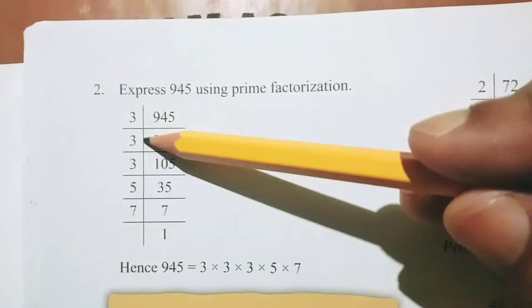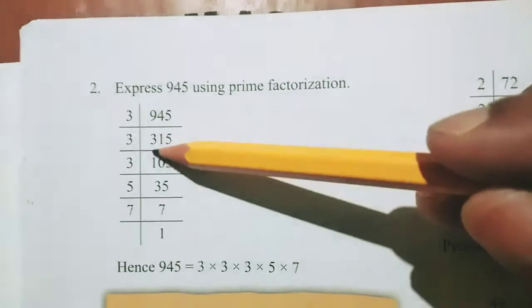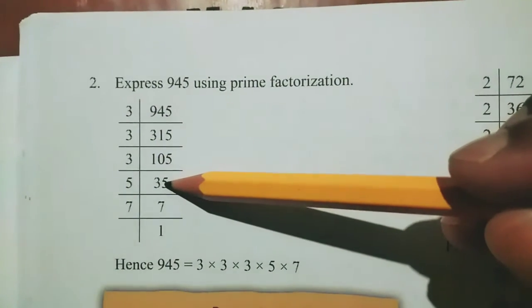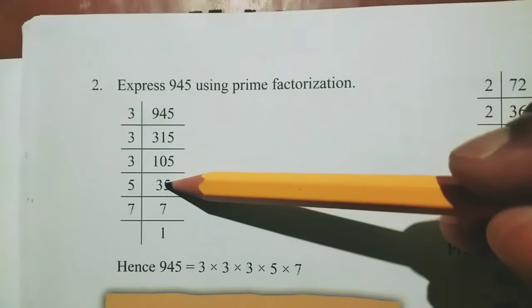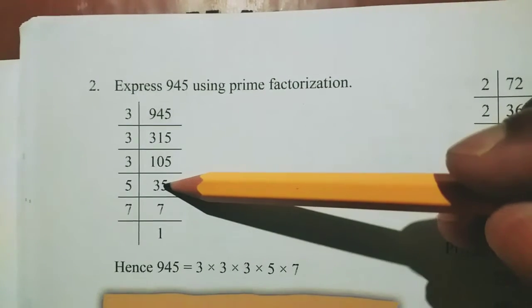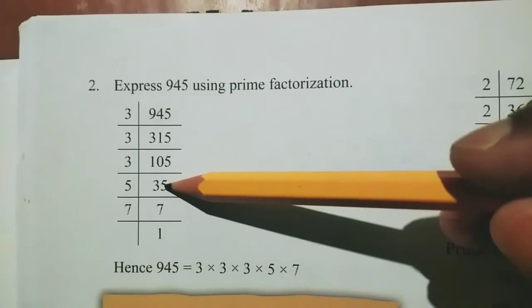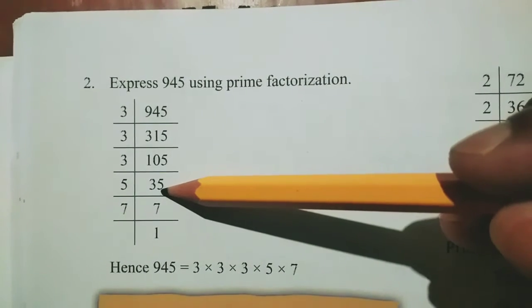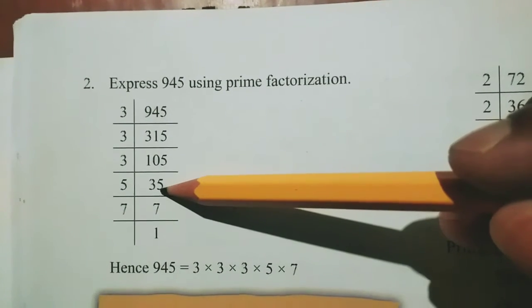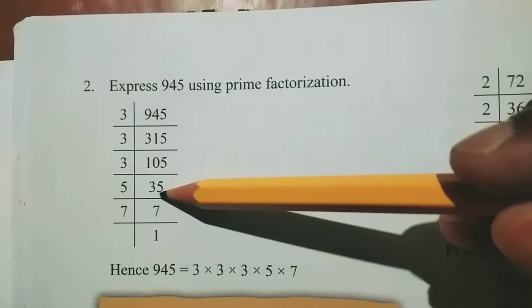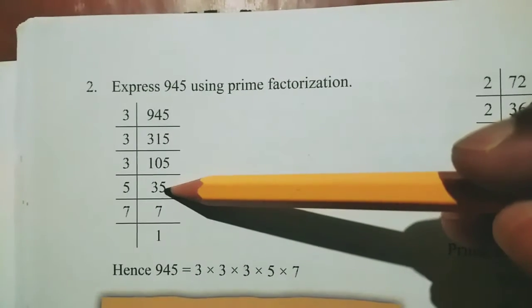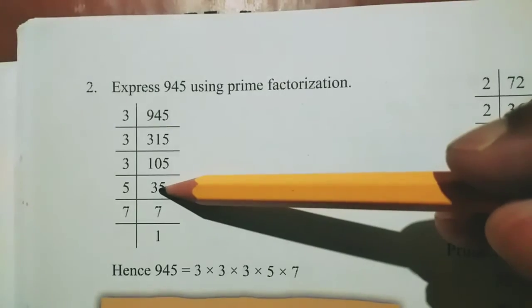Again we'll divide this number by 3. It is coming as 105. Again we divide 105 by 3. It is coming as 35. Now 35 is not divisible by 3 because 3 plus 5 is 8. So 8 is not divisible by 3. So which number will divide 35? So you know that 5 is in the unit place, ones place. That means it is divisible by 5. The divisibility test of 5 is what? In the ones place there should be 5 or 0. So here it is 5. That means 35 is divisible by 5.